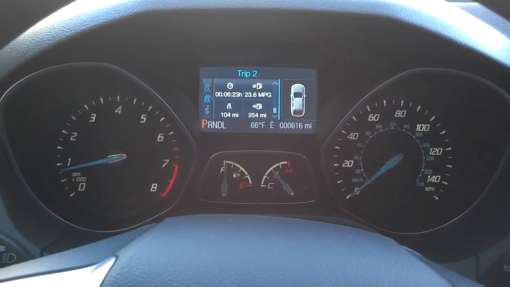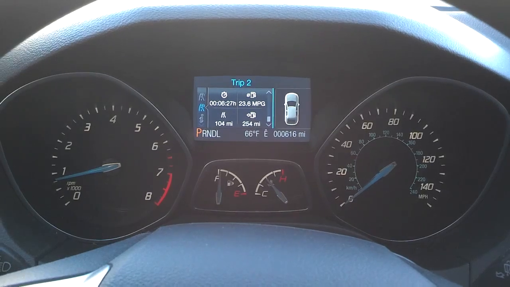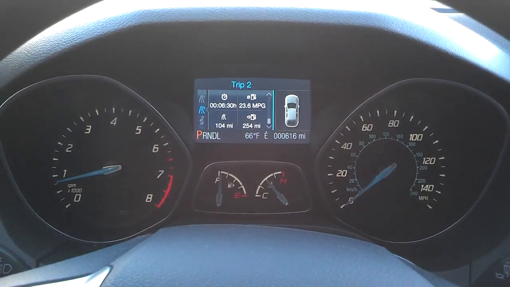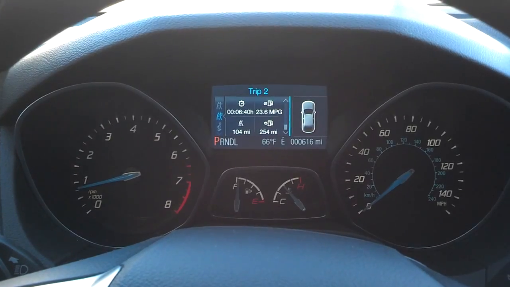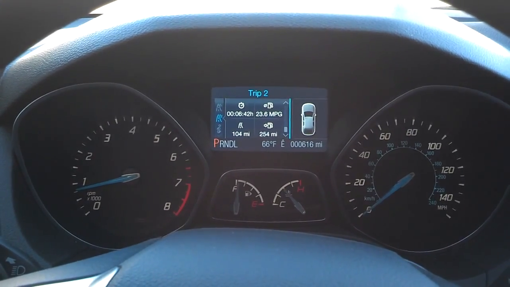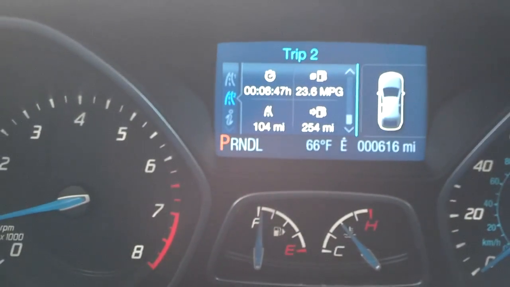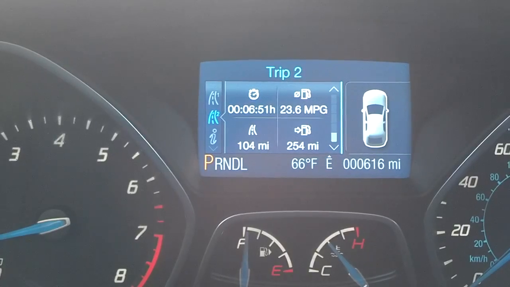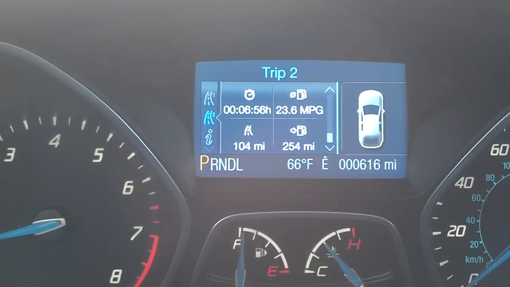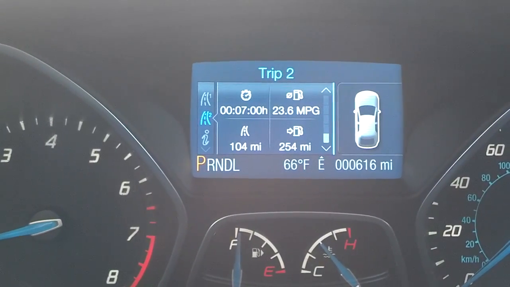This video will show you how to function the trip information on a 2013 Ford Focus. I'm sure it applies to other models as well. As you can see, the cluster says it's set to trip 2. It's actually showing the trip time since the last reset, the miles per gallon since the last reset, the miles traveled since that was reset, and the miles to empty.